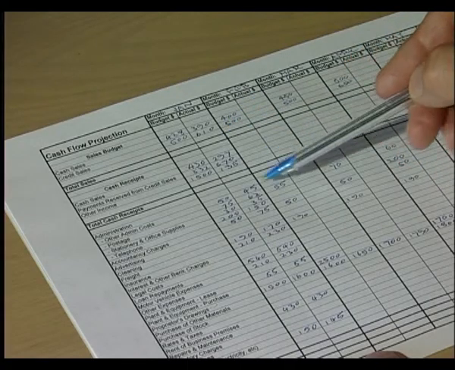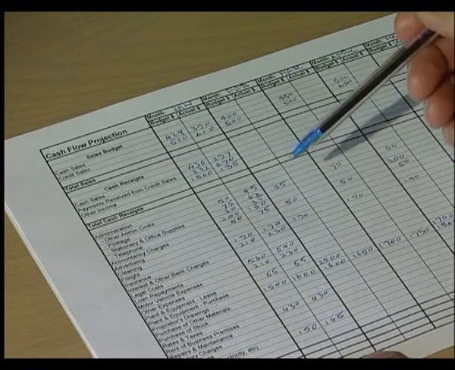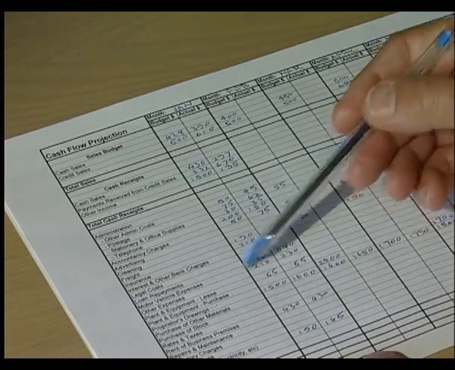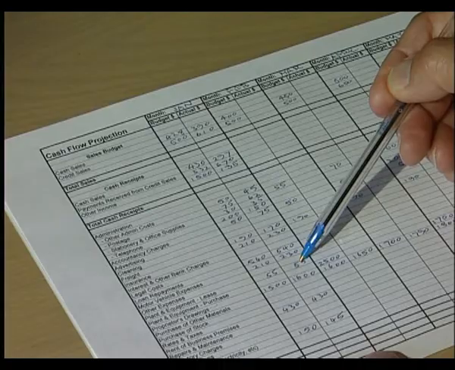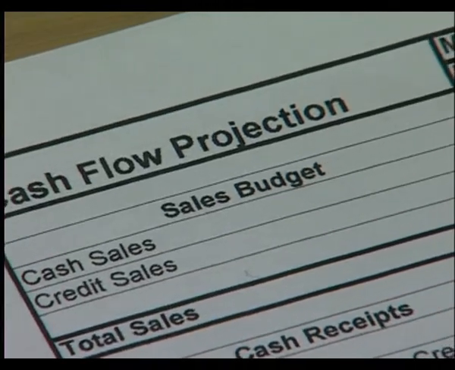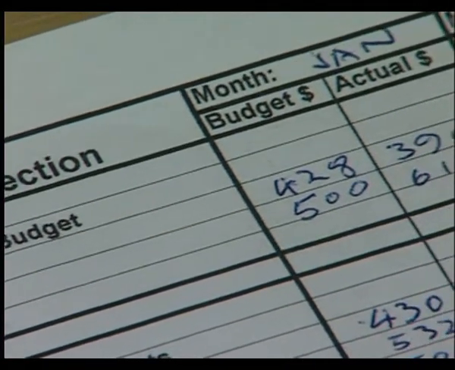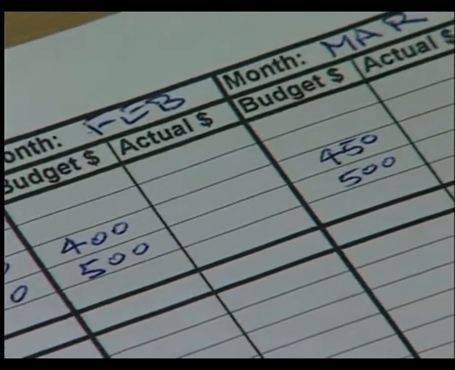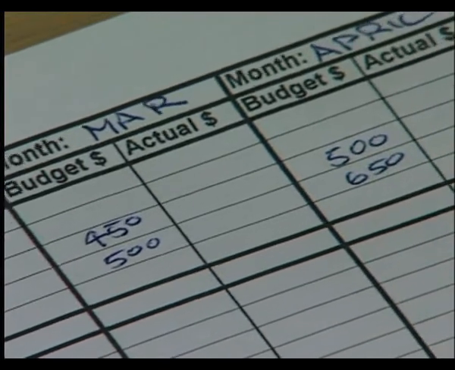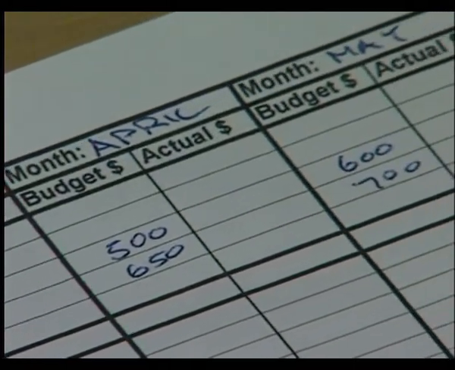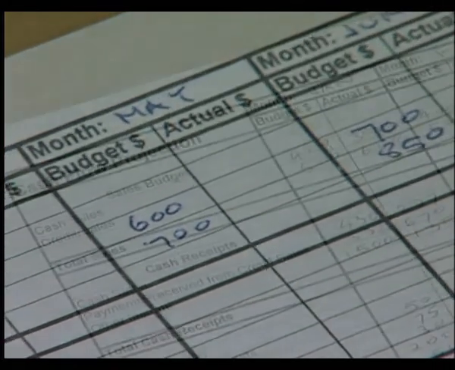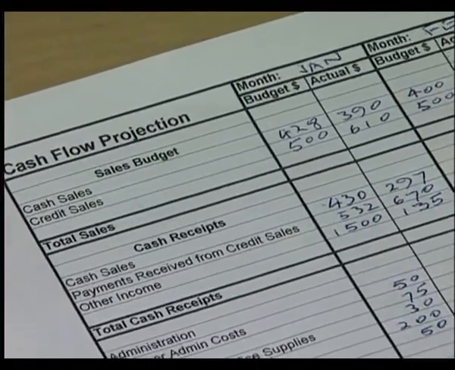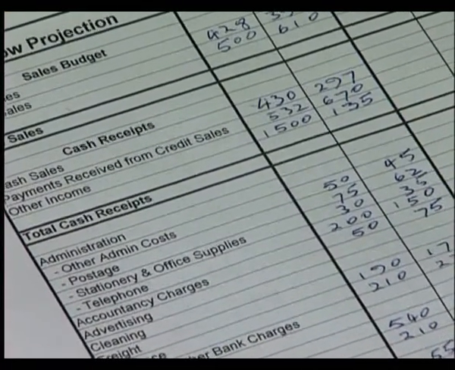Go back to your figures and check the following. Have you placed all of the payments in the correct months? Is it possible you've underestimated your sales? Is it possible to defer some purchases of plant and equipment? Can you make some single annual payments half-yearly, quarterly, or even monthly instead? Are your drawings by owners too high?